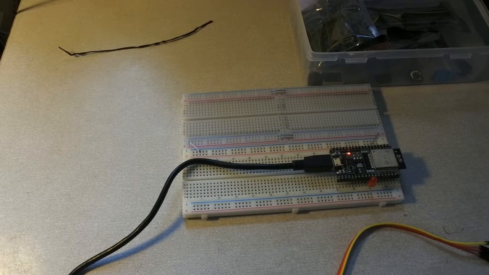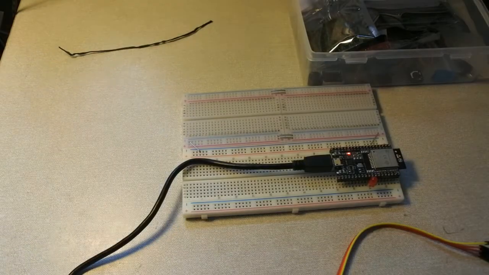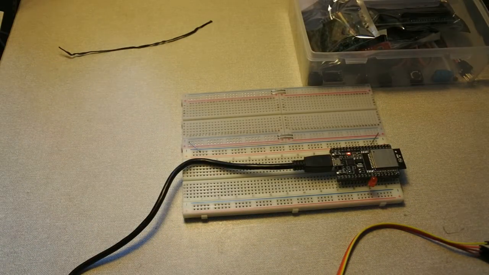ESP32. A very small chip with enough possibilities to have a lot of fun. And as yet I'm still trying to figure out how to address it.